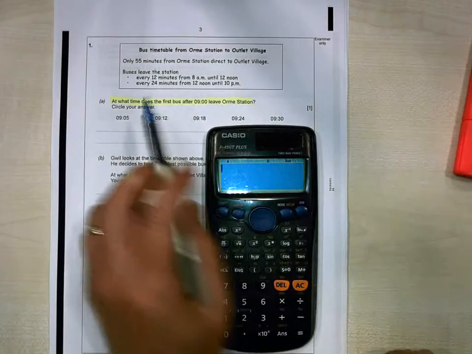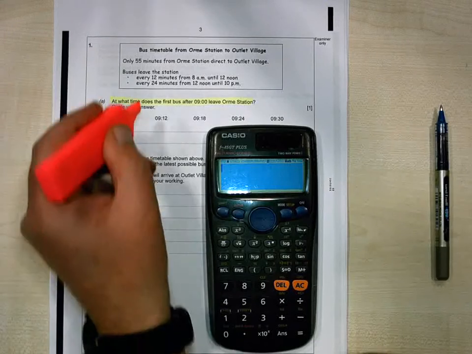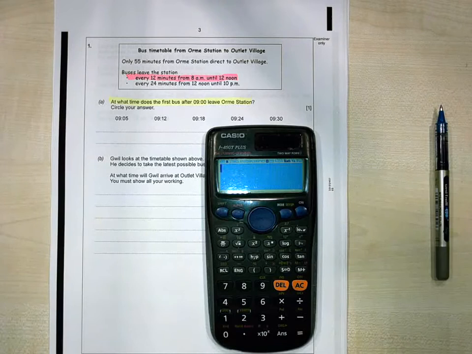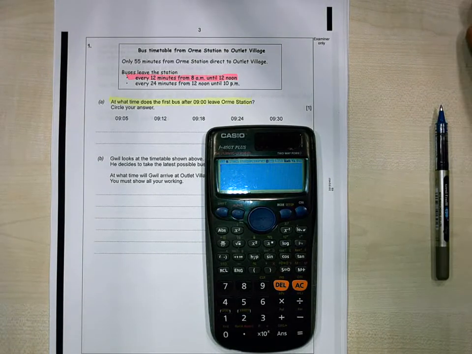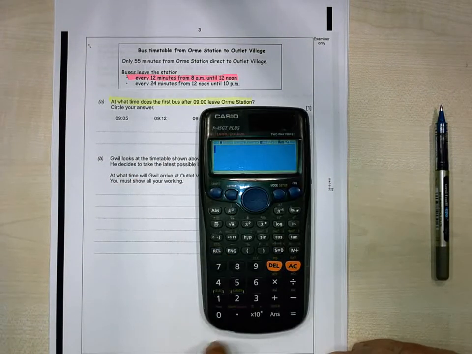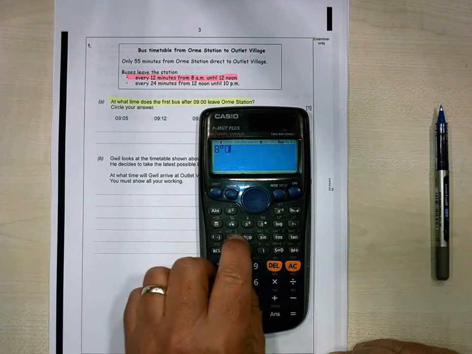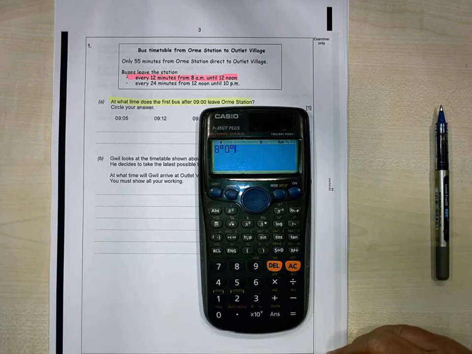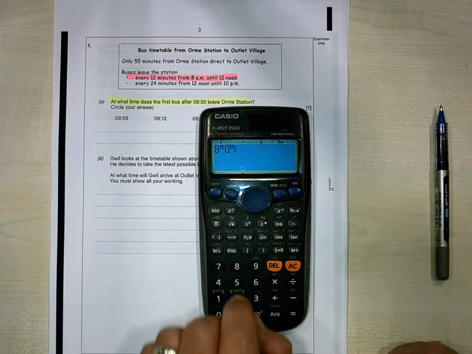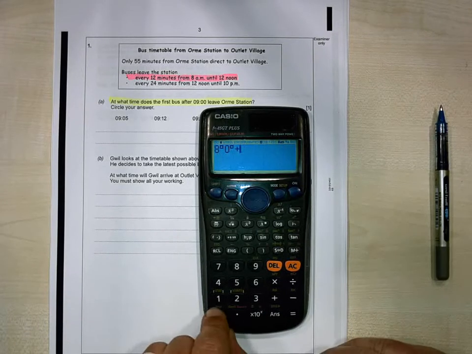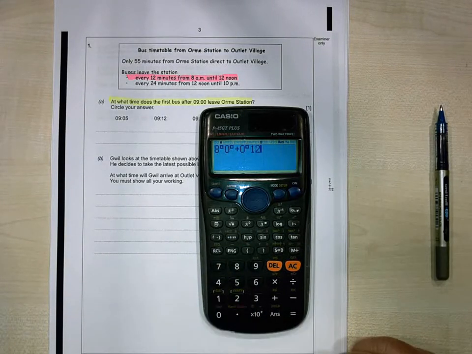I'm interested in the buses leaving Orme Station in the morning. They leave every 12 minutes, starting at 8 o'clock. So on my calculator, I'm going to type in 8 hours, no minutes, which represents 8 o'clock. So 8, time button, 0, time button. Then I'm going to add to that 12 minutes. I have to put in the hours, so 0 hours, 12 minutes.